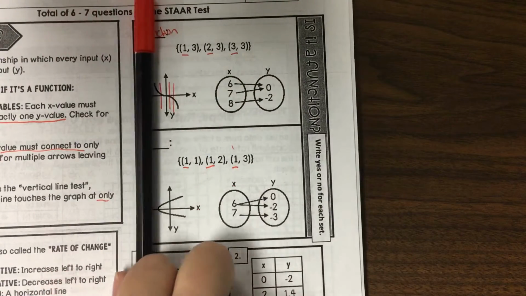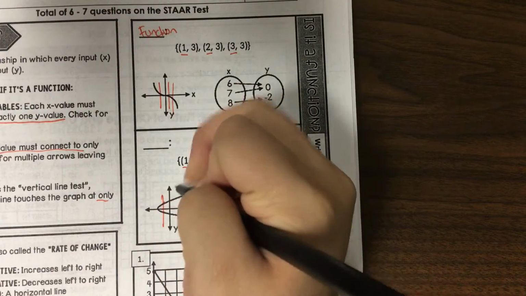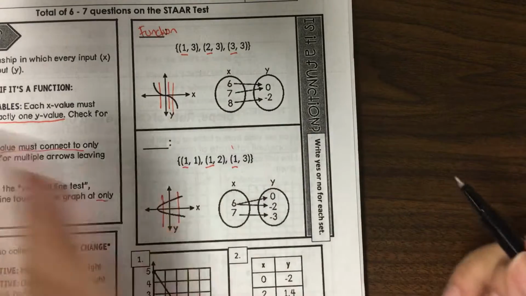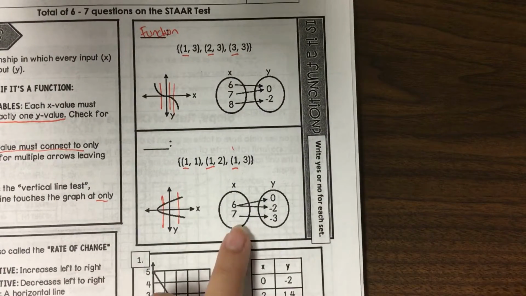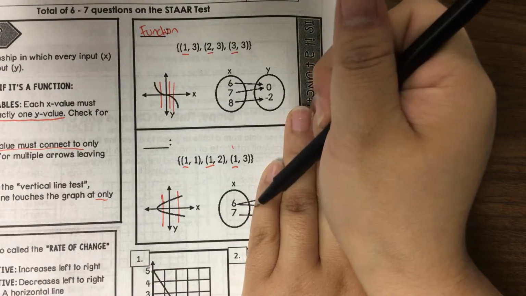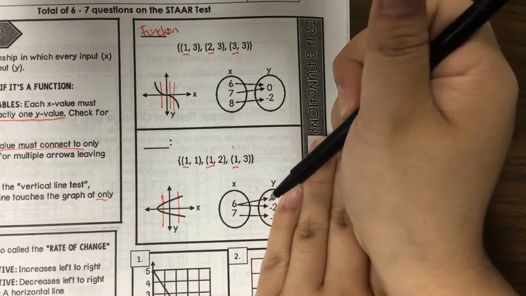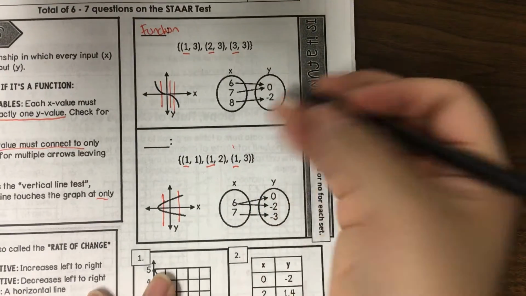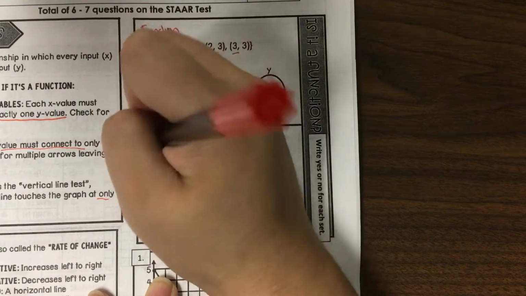Here, imagine my vertical line passing through, crosses twice here, twice over here, a whole lot of other places, but even if it crosses once, it is not a function. Here, again, just looking at my x value, 6 goes to 2 different numbers because I have 2 different lines. So this one input is giving me 2 different outputs, both 0 and -2. So none of these are a function.